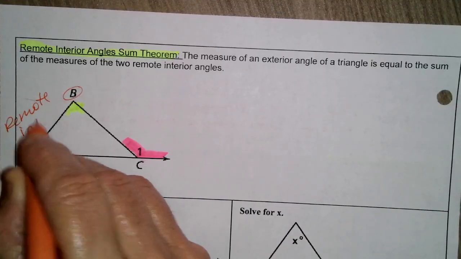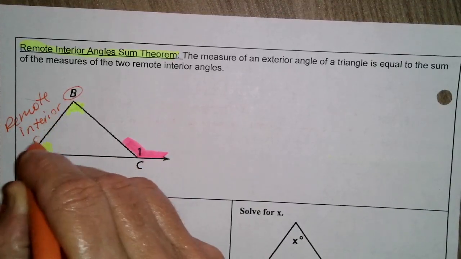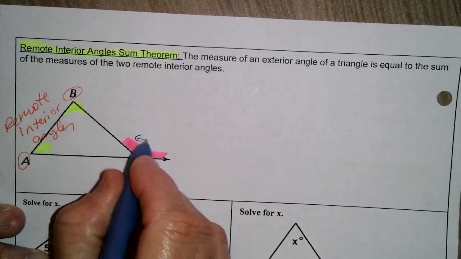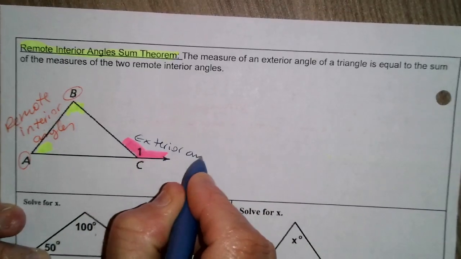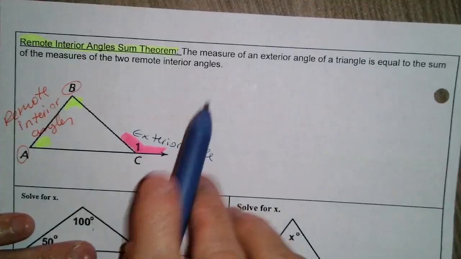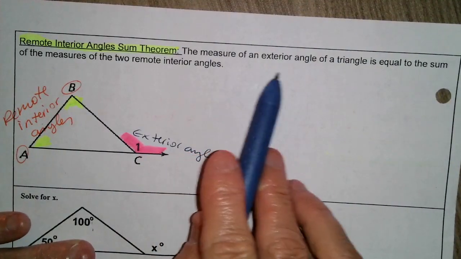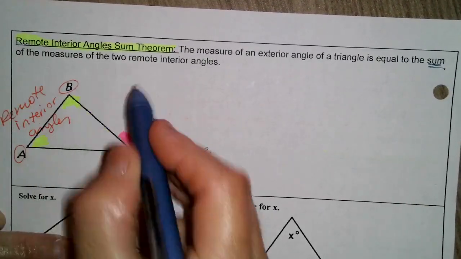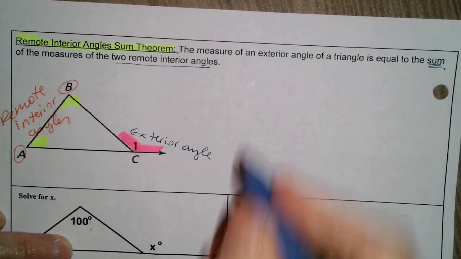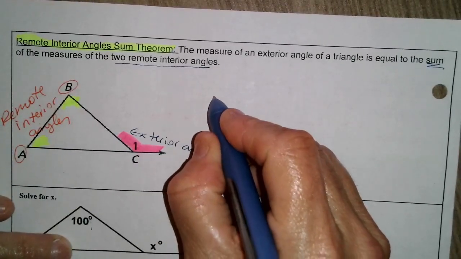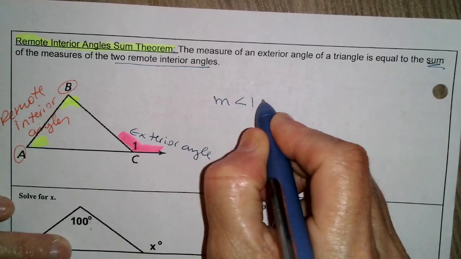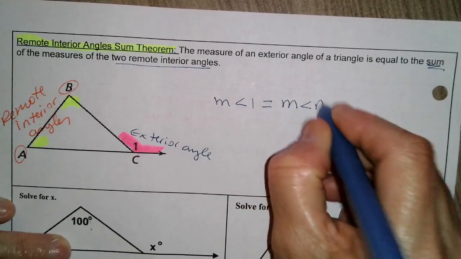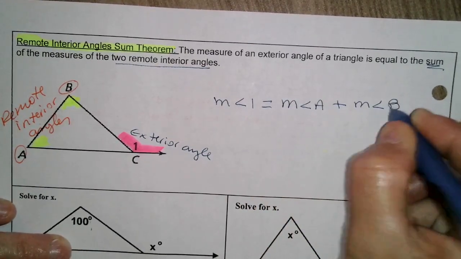Remote interior angles. And this one here, angle 1, is our exterior angle. What the theorem says is that the measure of an exterior angle of a triangle is equal to the sum of the measures of the two remote interior angles. So here, the measure of angle 1 is going to be equal to the measure of angle A plus the measure of angle B.